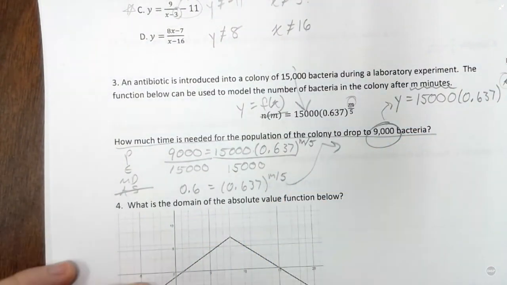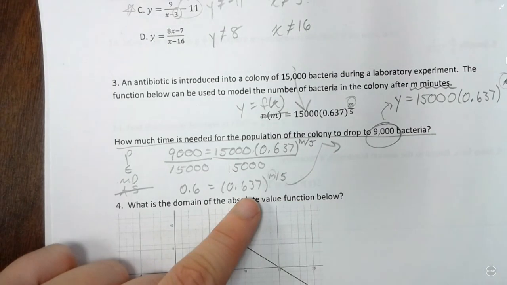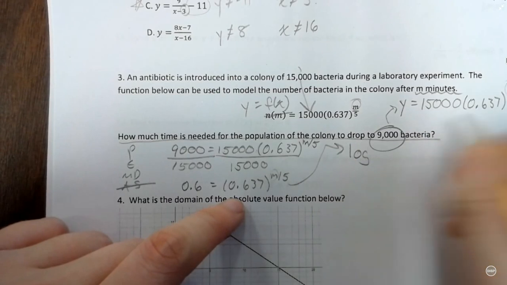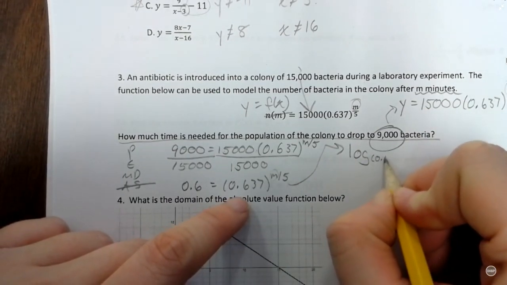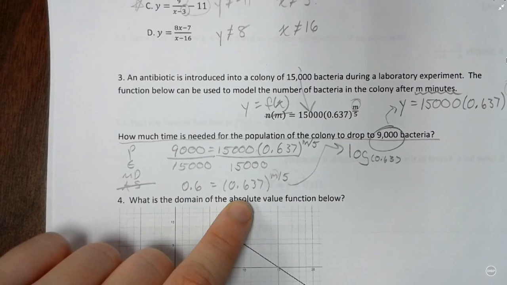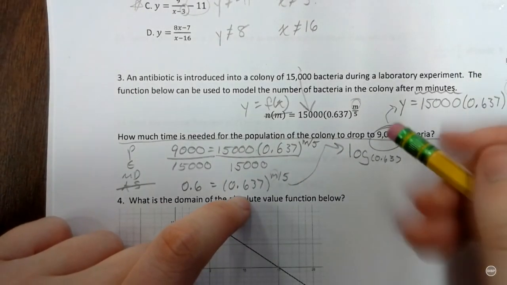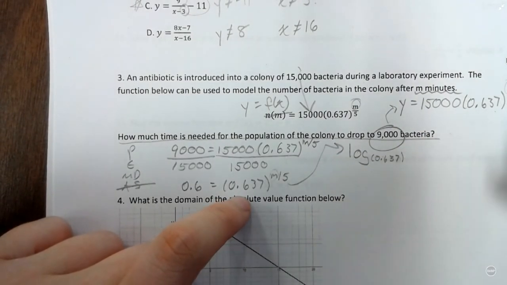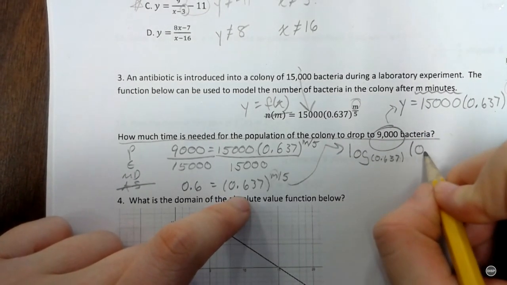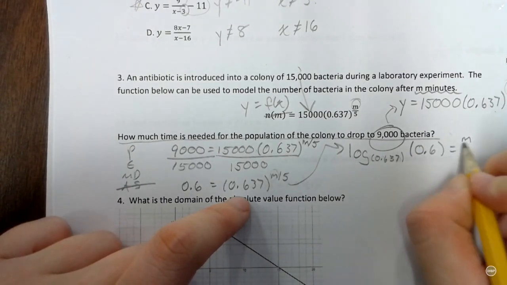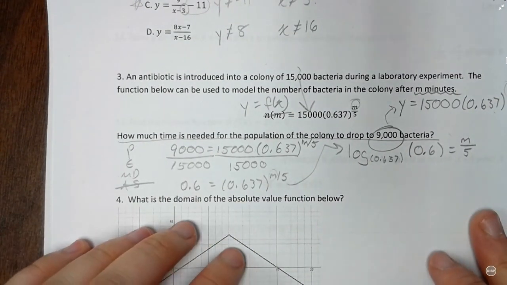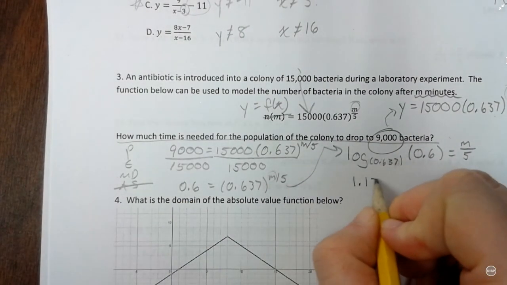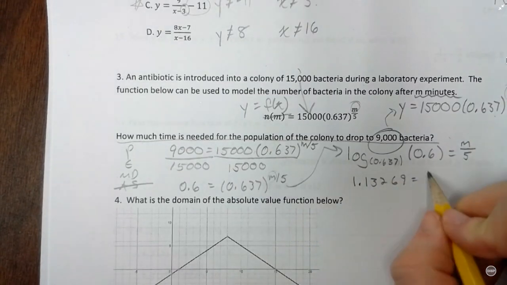Okay, so there. And then when my variable is up here in the exponent, I need to turn this into a logarithm. So I have log base 0.637 of 0.6 equals m over 5. So then put that in your calculator. Let's see what we get. 1.13269 equals m over 5.